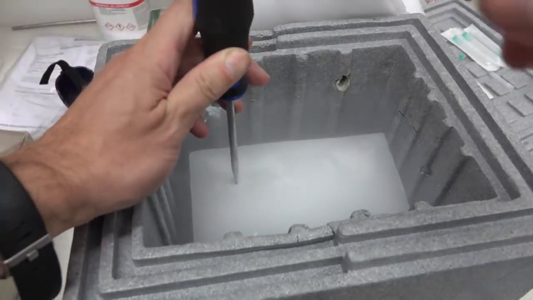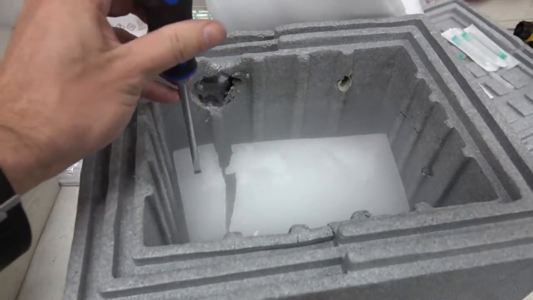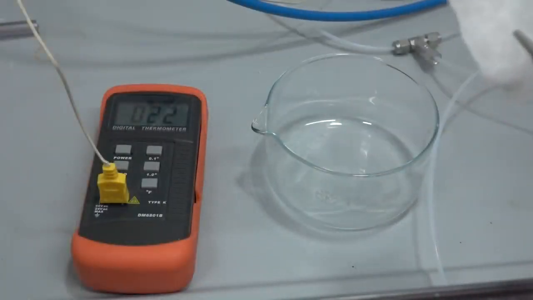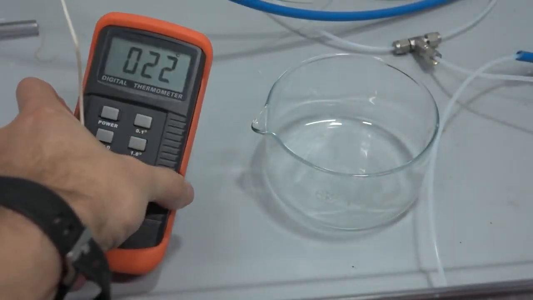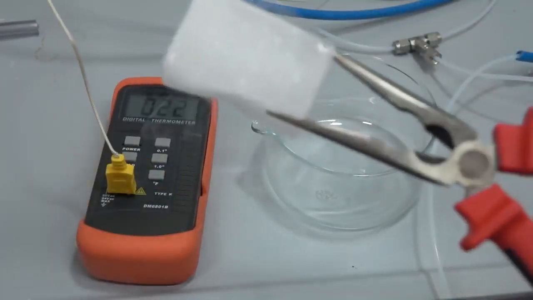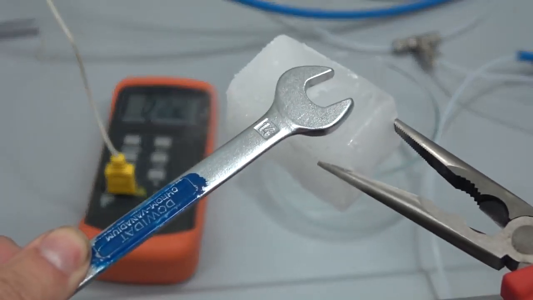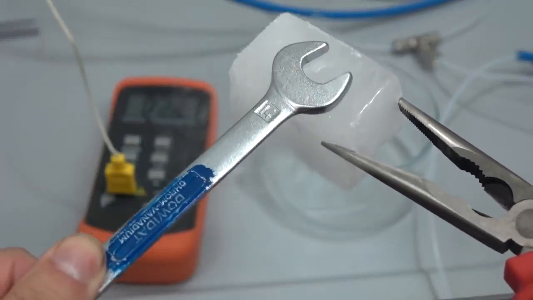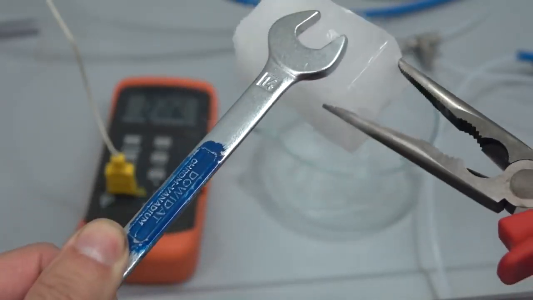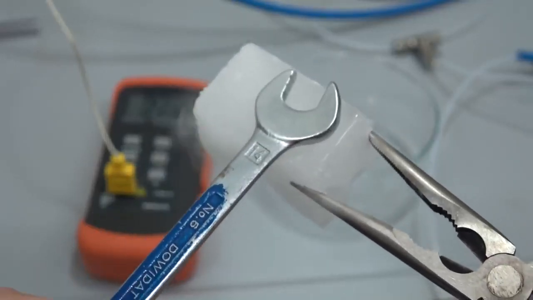But you can just sort of break up your carbon dioxide like this. We want a few blocks. So here I've got a thermometer. It's 22 degrees Celsius at the moment. That's room temperature. That's a block of carbon dioxide. It makes these. That's basically the gas vaporizing, and it does all sorts of weird stuff.